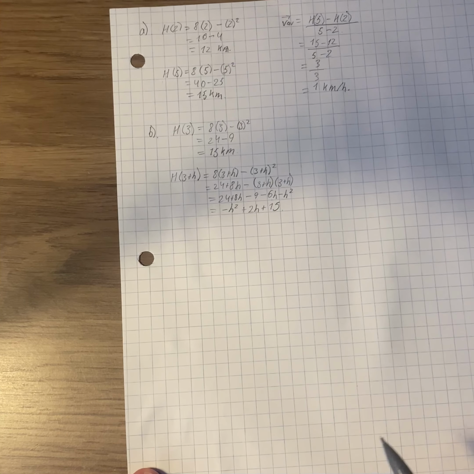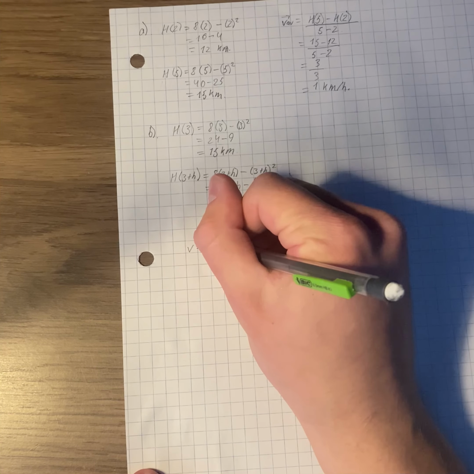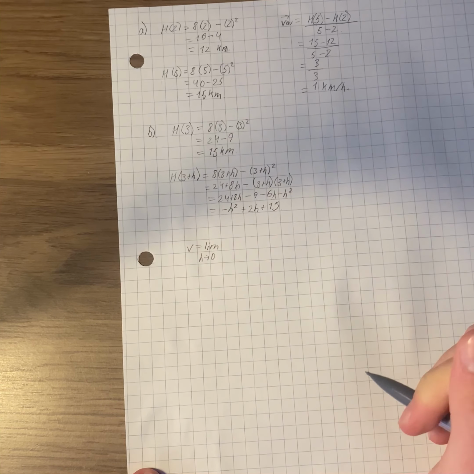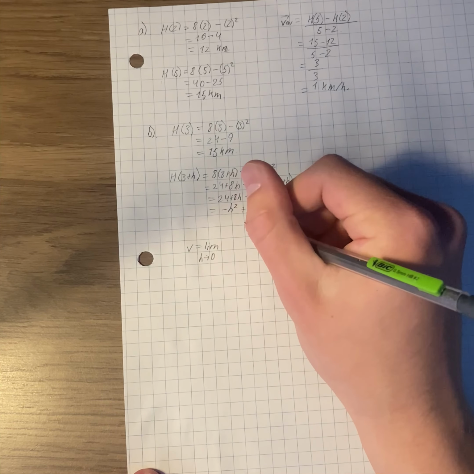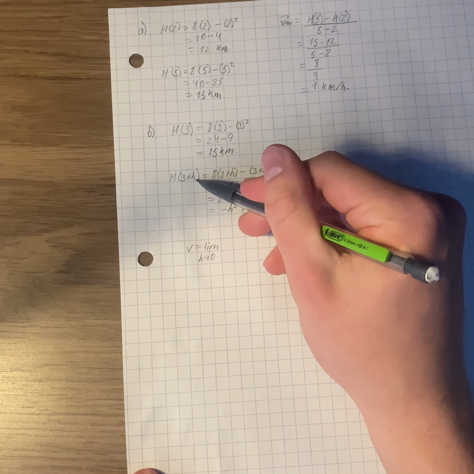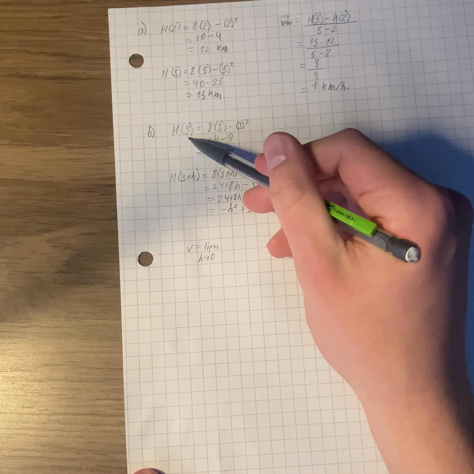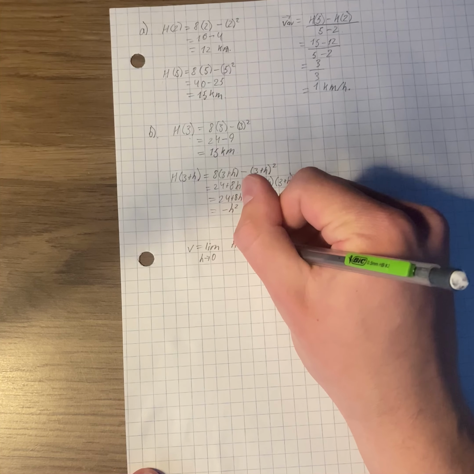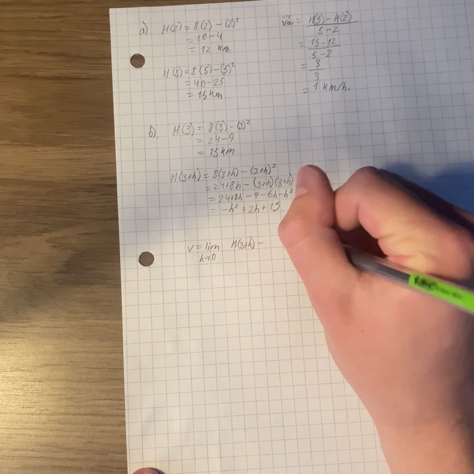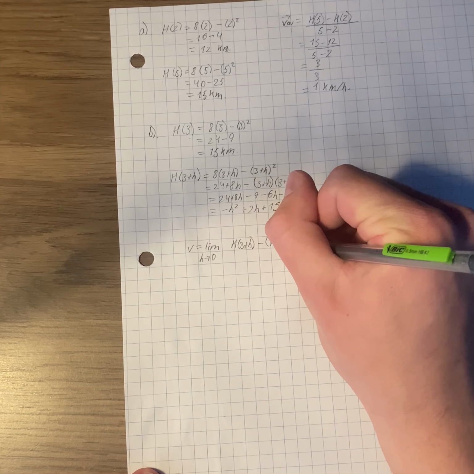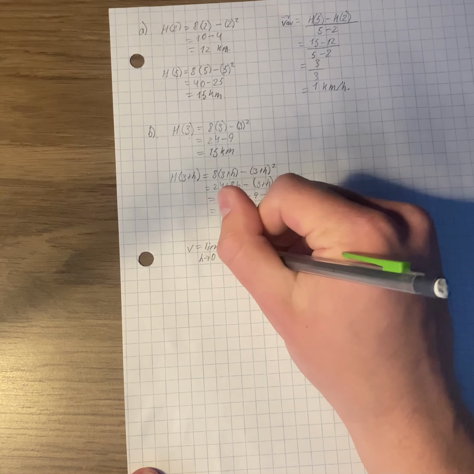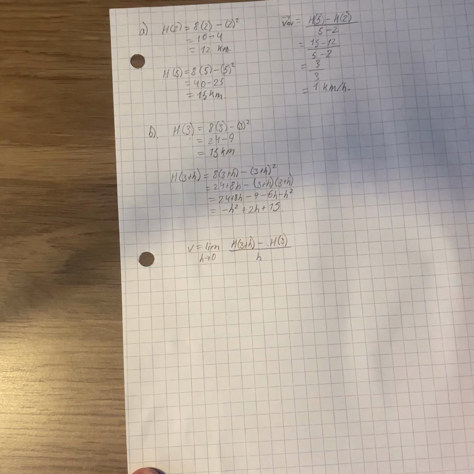Now, to find velocity using the limit, we have to write the limit as the variable h approaches 0. And from here, we have to take the h at 3 plus h minus the h at 3 all over the variable h. Just like that.